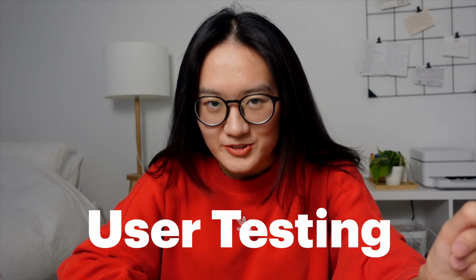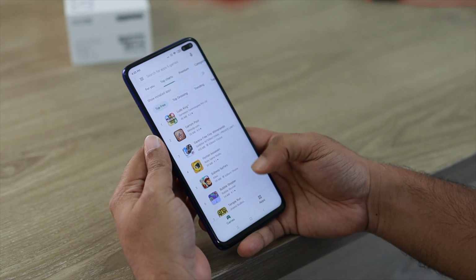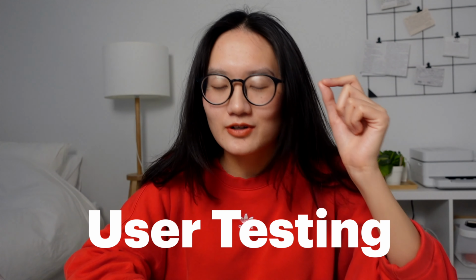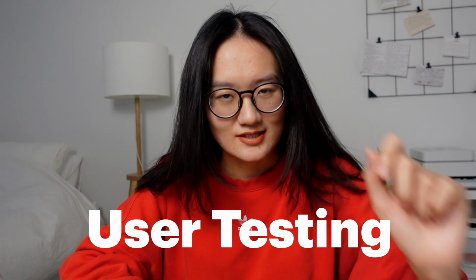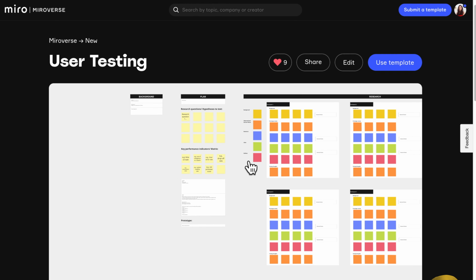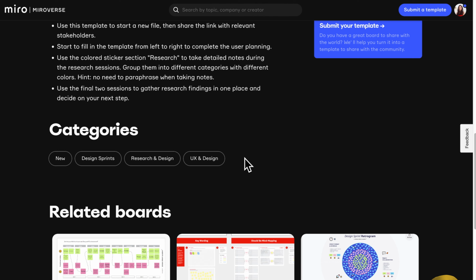Let's talk about user testing. If you are in a large company, you might work with UX researchers to conduct usability testing sessions. But there will always be cases where you as a designer have to do the entire usability study session by yourself. That's why I'm going to take you through how to plan and conduct a usability testing session. I'll also share with you a Miro template at the end of this video, so make sure you keep watching.